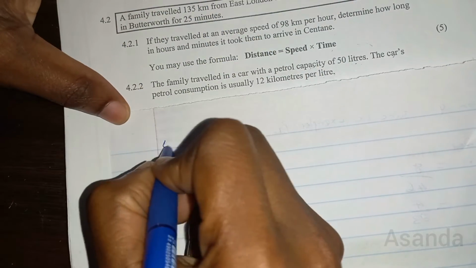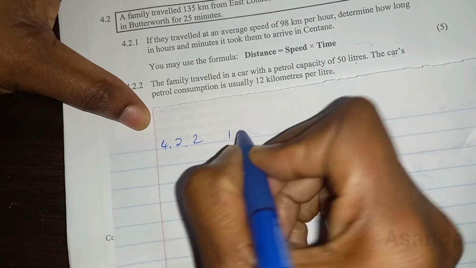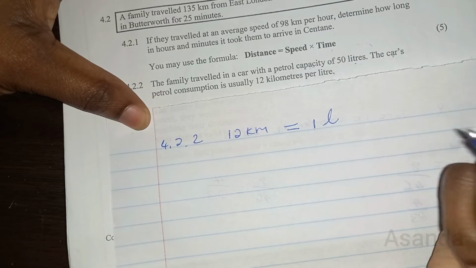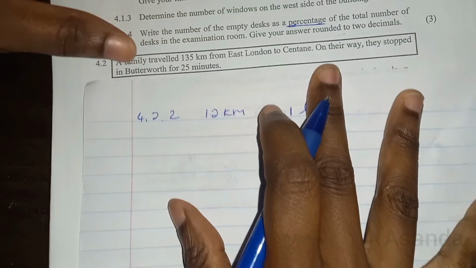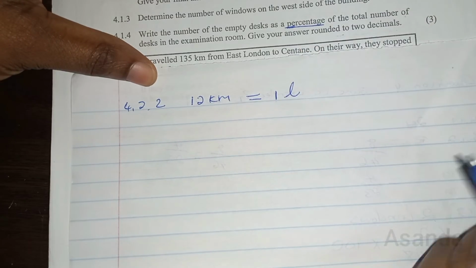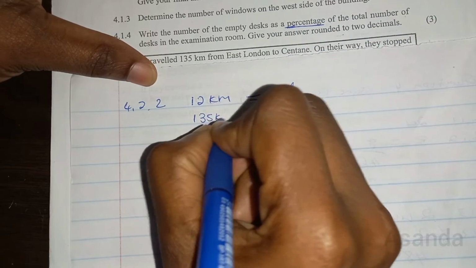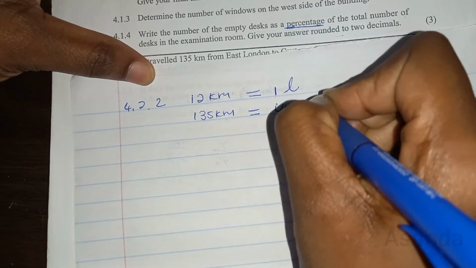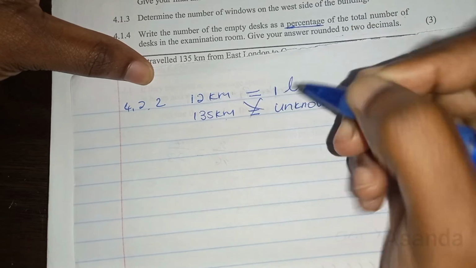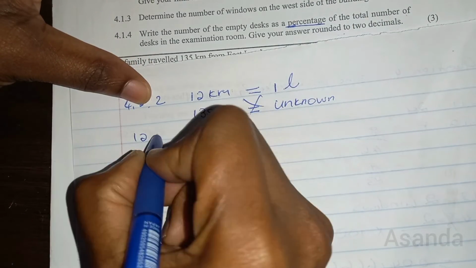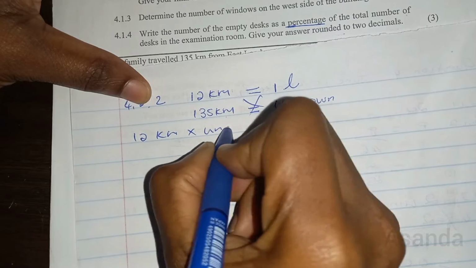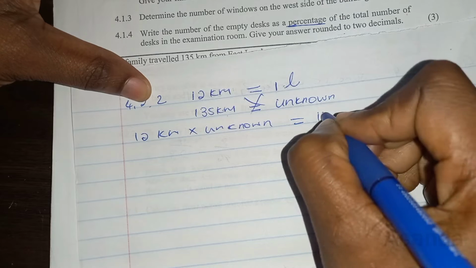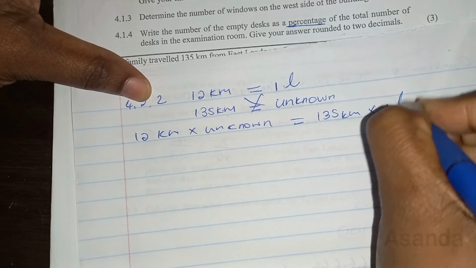I know that 12 kilometers uses 1 liter, right? But we are traveling 135 kilometers. So 135 kilometers, see that? Kilometers is equal to number of liters. We do not know the liters, but we're going to put them under the liters. And then we're going to cross multiply. Then I have 12 kilometers multiplied by unknown is equal to 135 kilometers times 1 liter, right?